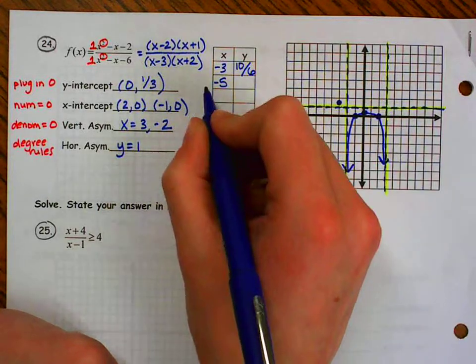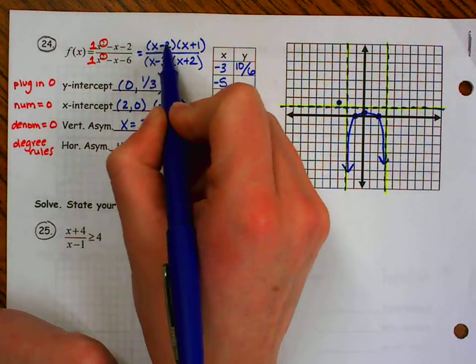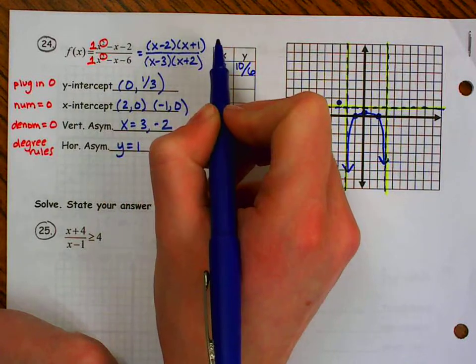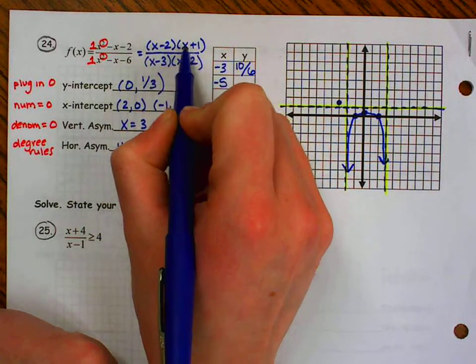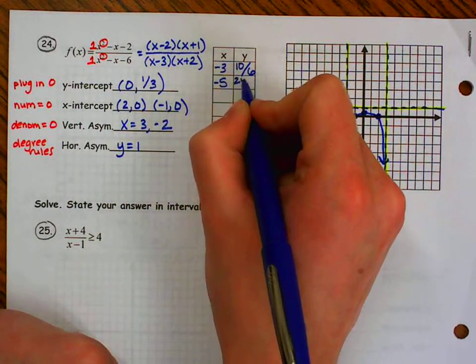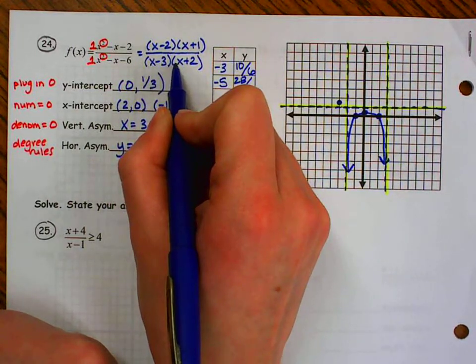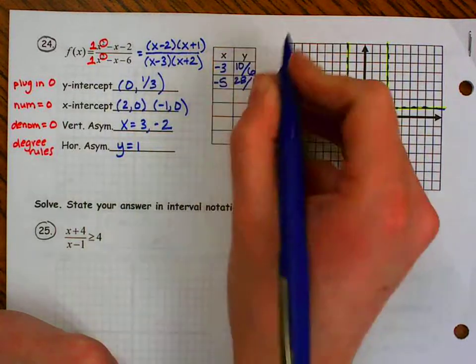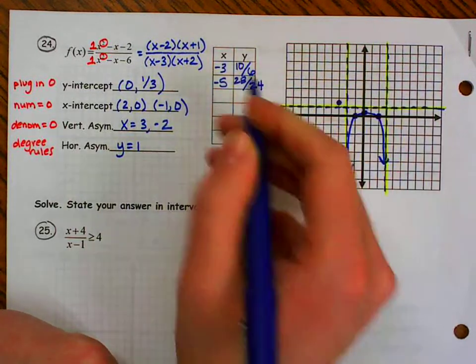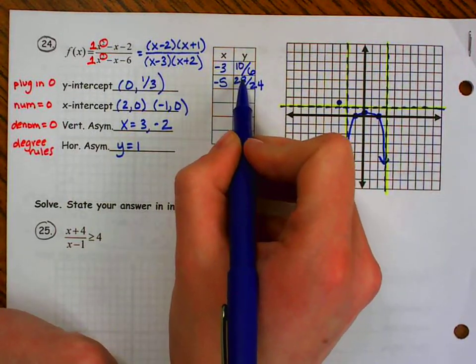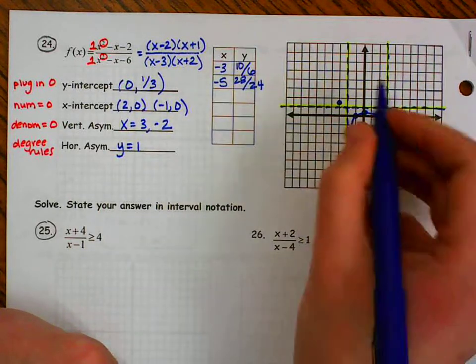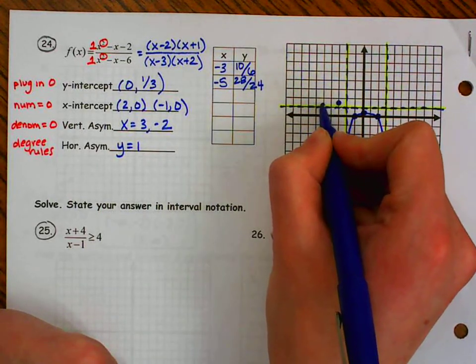Okay, now let's plug in negative 5. If I plug in negative 5, I get negative 7 times, make sure I'm doing this right, negative 7 times negative 4, that's 28, over negative 8 times negative 3, 8 times 3, that's 24. So I notice 28 is really close to 24. This is just a little bit bigger than a fraction with a value of 1. So it's going to be right about there.